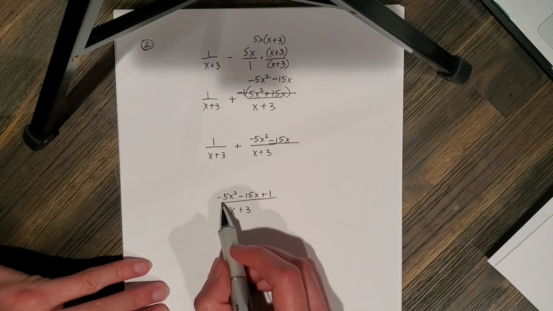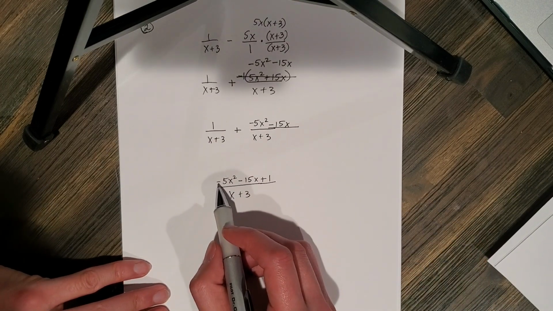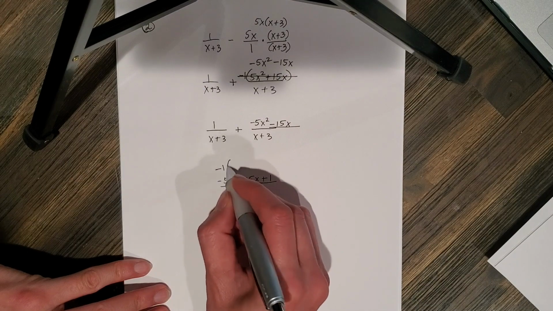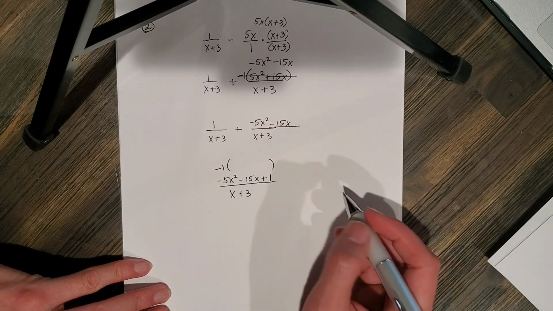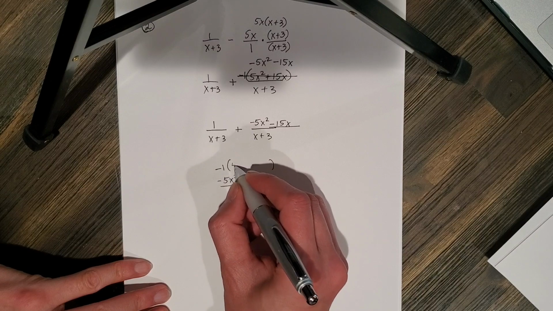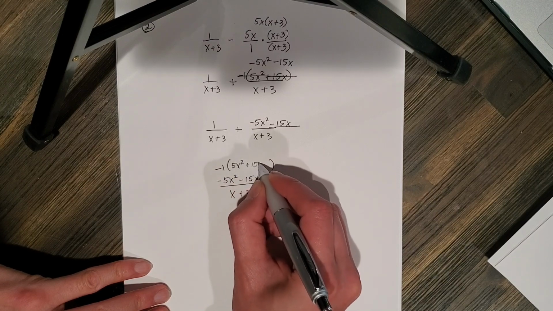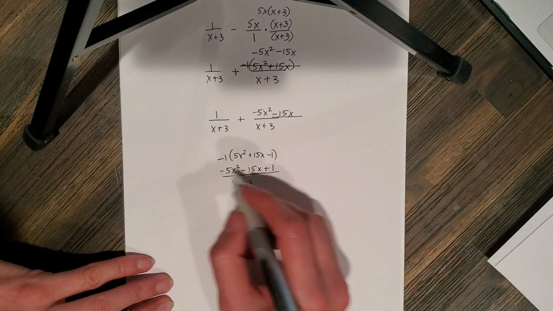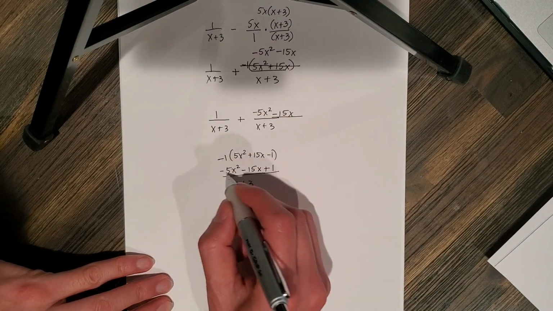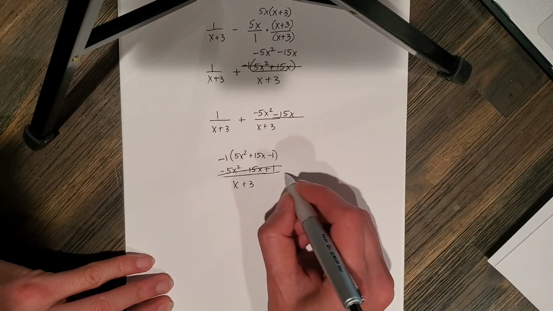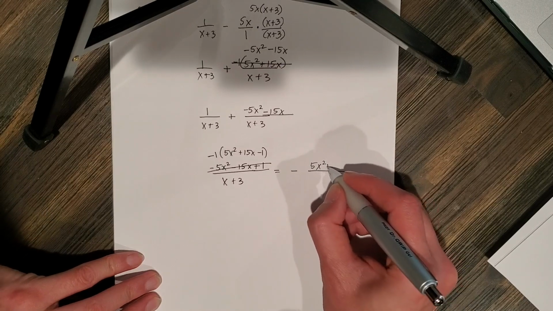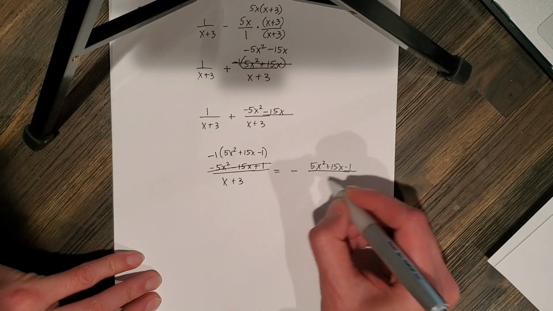Okay? Now, I have been telling you guys that if it starts off with a negative, you can always factor out a negative 1. Okay, so if you wanted to, you can go ahead and just factor out a negative 1 here and then just change all the signs here. It'll be 5x squared plus 15x minus 1. Okay? Now, if you do factor out a negative 1, then that means the whole thing really becomes a negative. So this will become negative, and then we can write it as 5x squared plus 15x minus 1 over x plus 3.